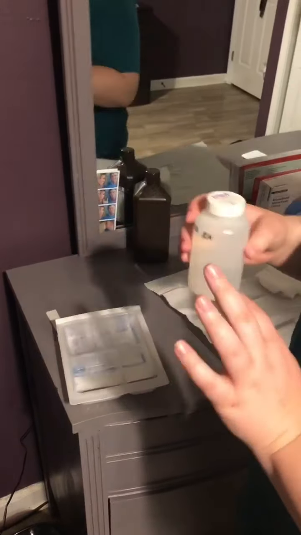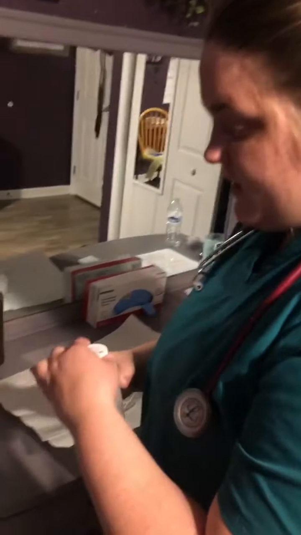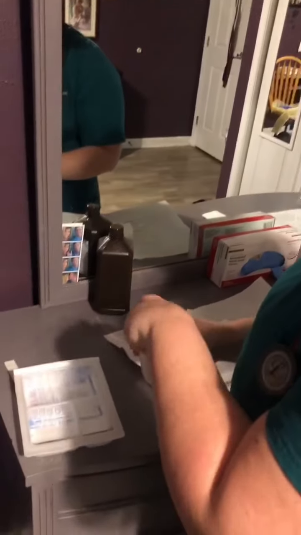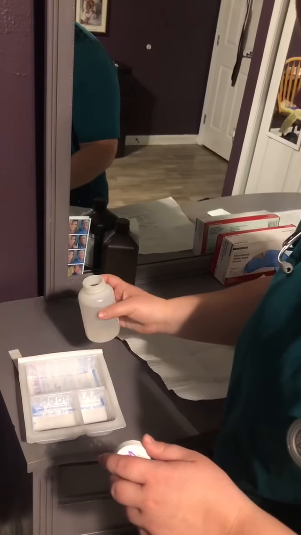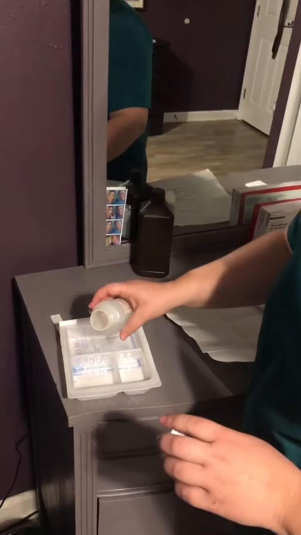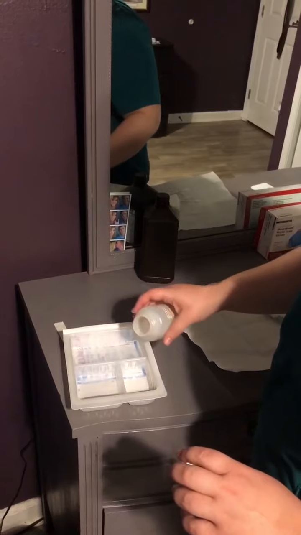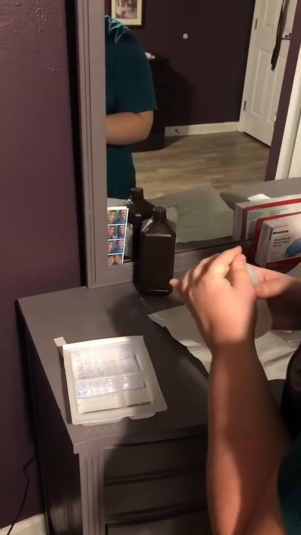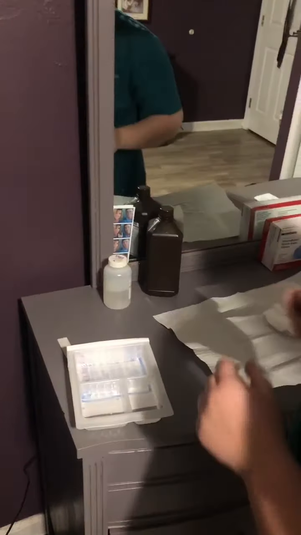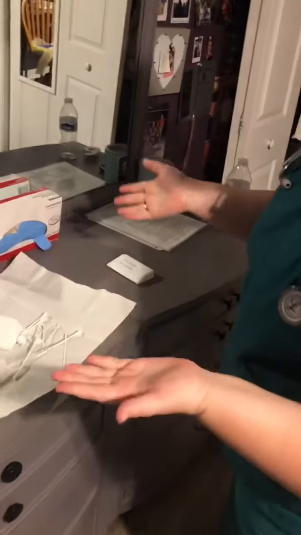So when I have my normal saline and my hydrogen peroxide, first I'm going to check the expiration date, and then after I open my normal saline, I'm going to write my initials, the date, and the time, because it's good for 24 hours. So then these 2 containers I'm just going to fill with normal saline. And then I'm going to get clean gloves on. My hands are washed.